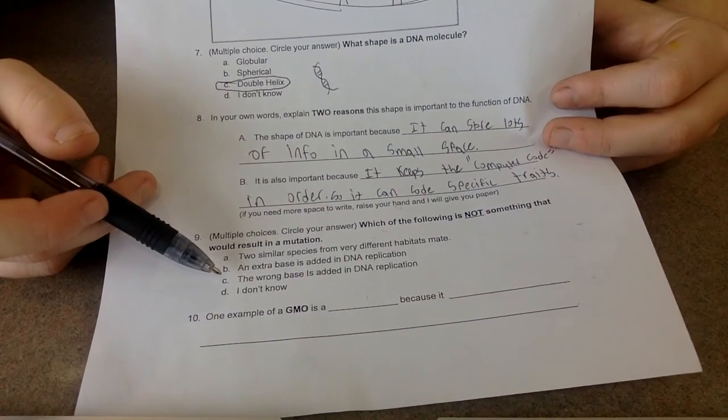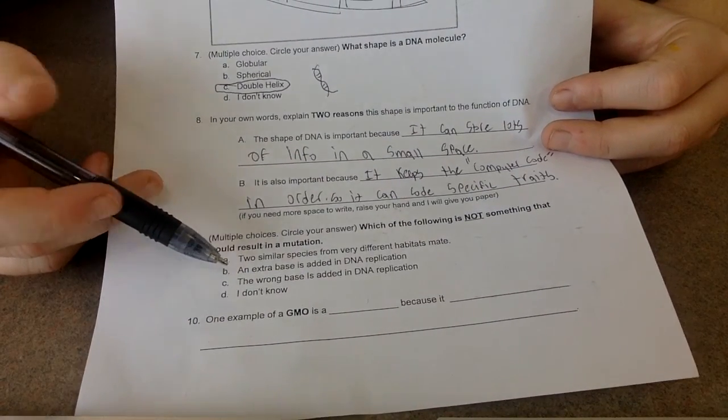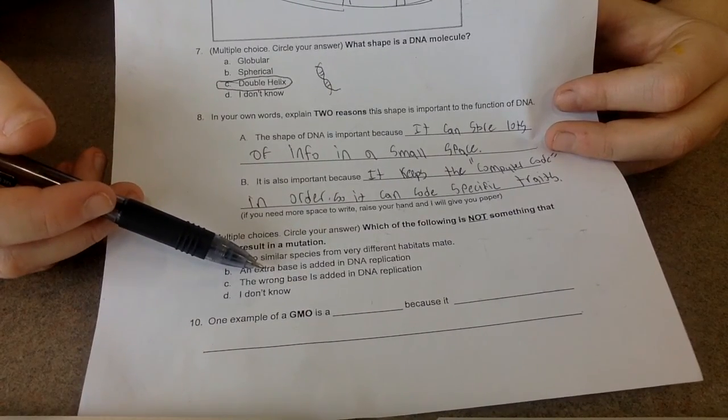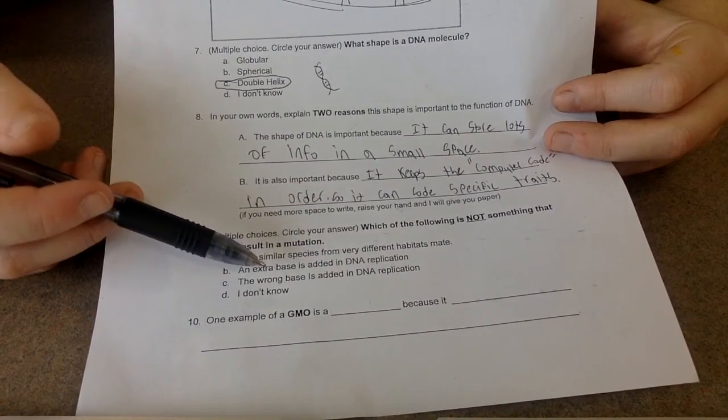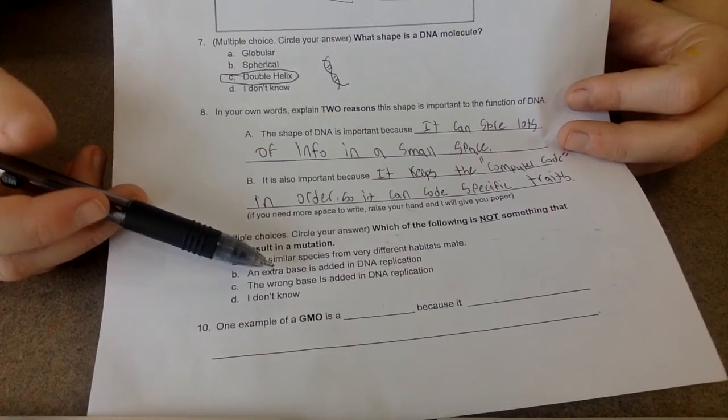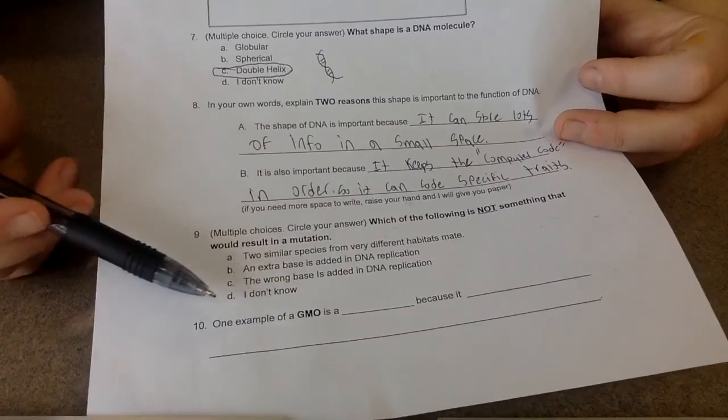B says, an extra base is added in the DNA replication. Hey, that's just like what we did on our model. We added an extra base. And that caused a mutation because then you had another base in the sequence. So the sequence was different. So that could change everything because it shifted everything. Now let's look at C.